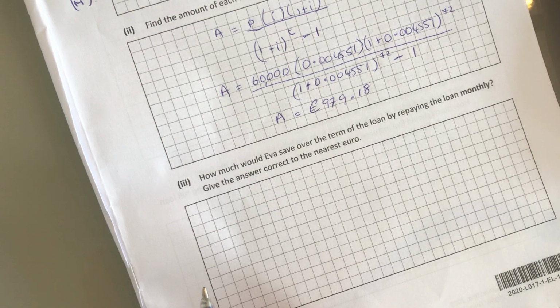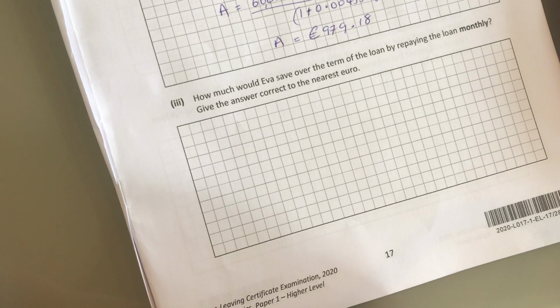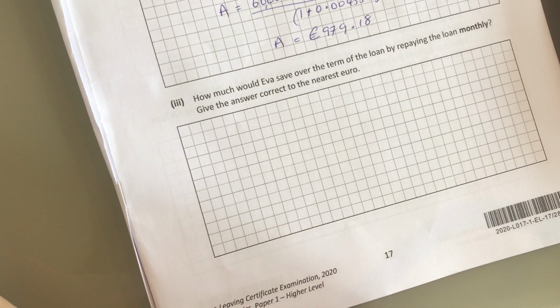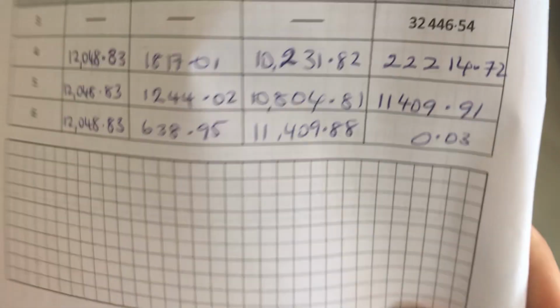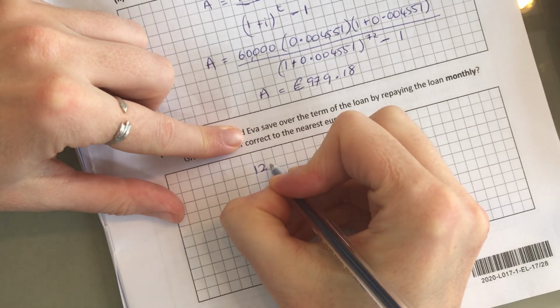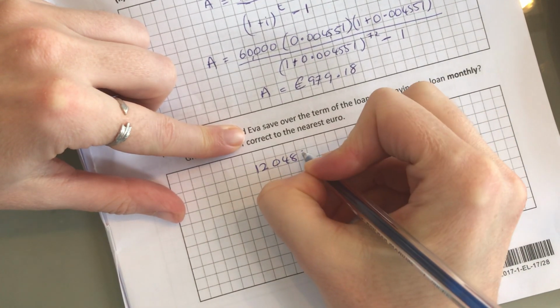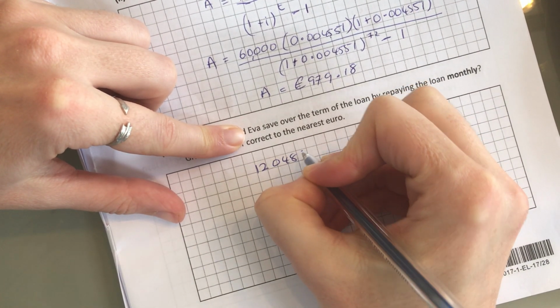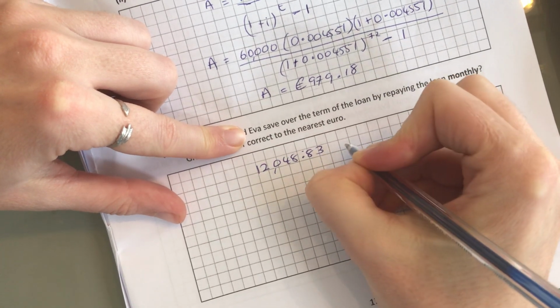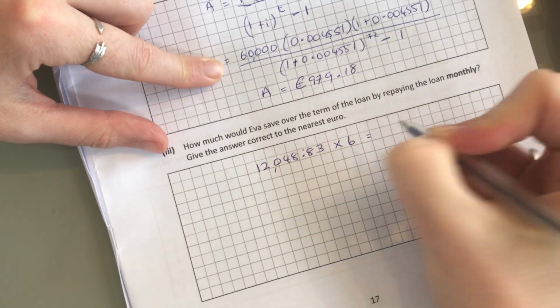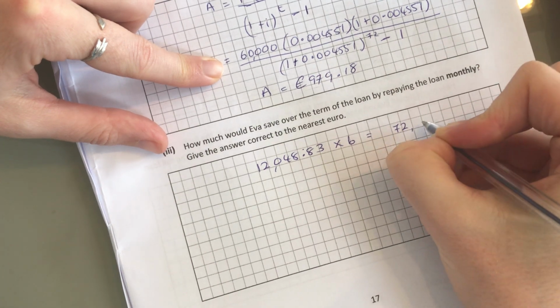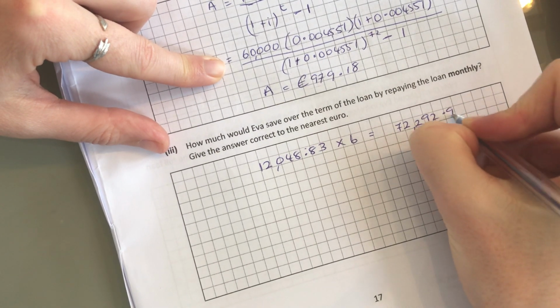And how much would Eva save over the term of the loan by repaying monthly? Give your answer correct to the nearest euro. Well, if she pays annually, this is her annual repayment, 0.83. It's over 6 years, so she's going to pay 72,292.98.